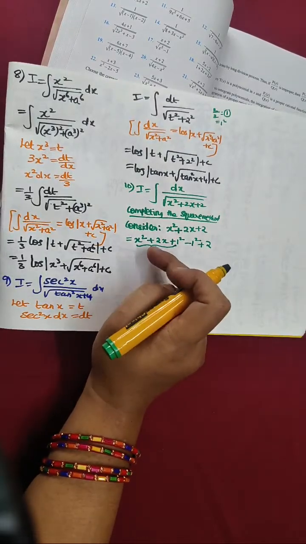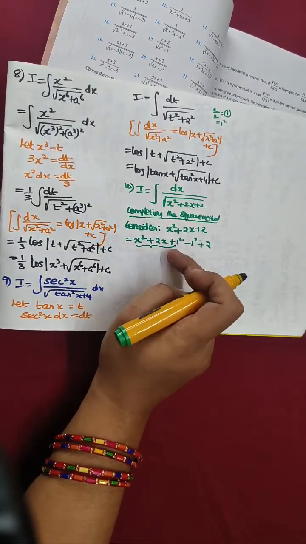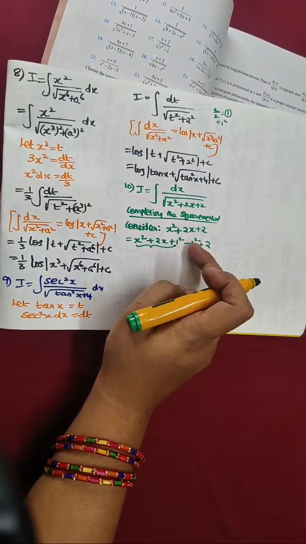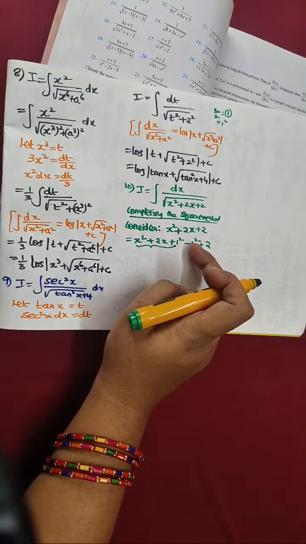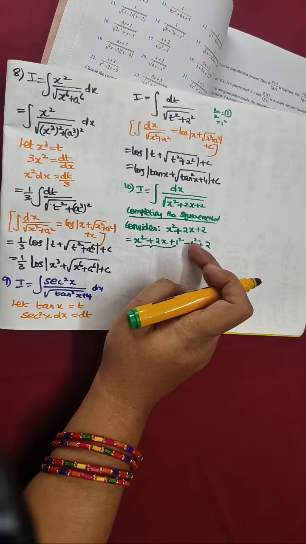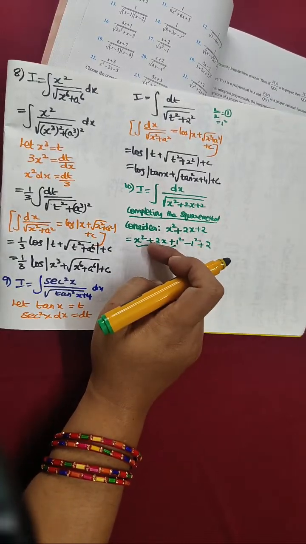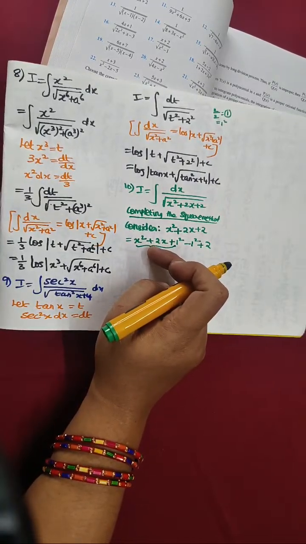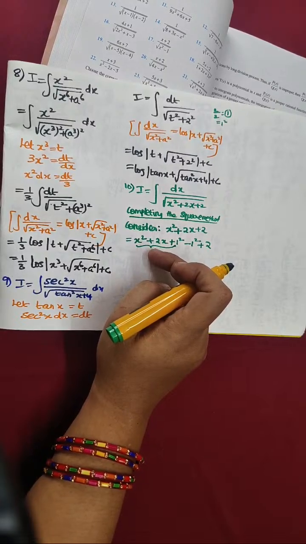Because we have two formulas: one is x plus y the whole square, another one is x minus y the whole square. Seeing the middle term, you will finalize whether it is a minus b the whole square or a plus b the whole square.